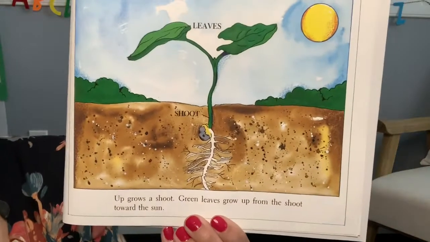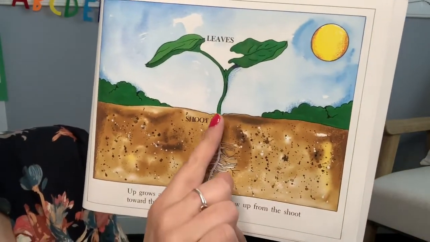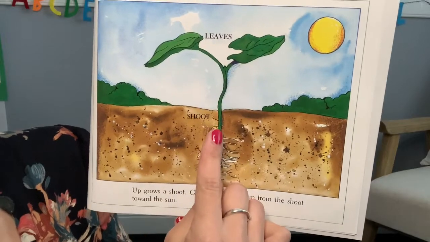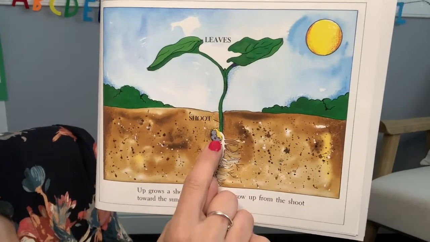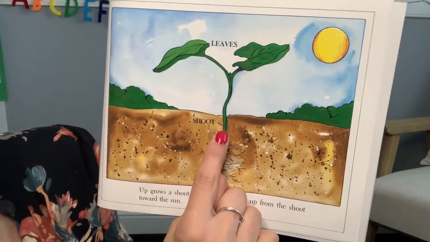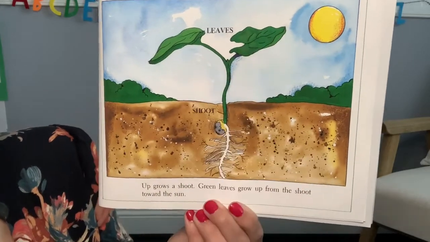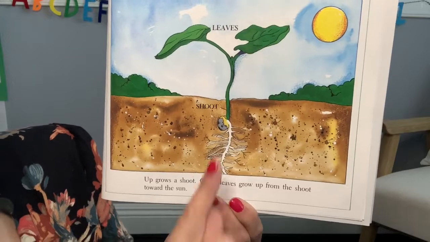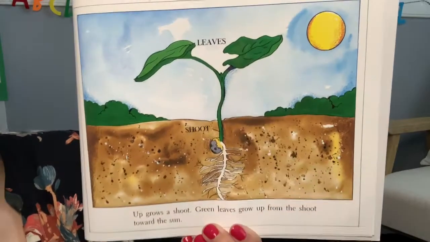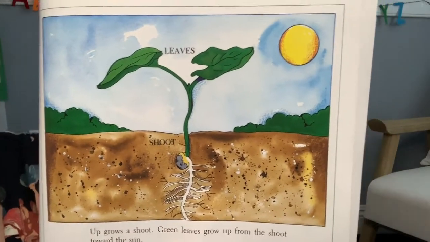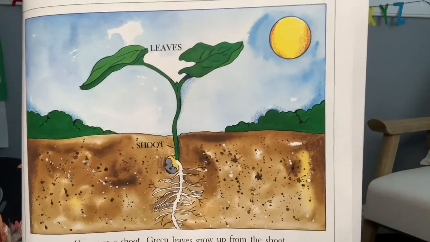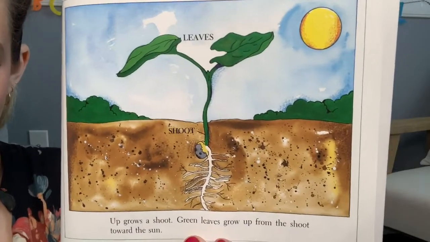Over time, up grows a shoot. Up grows the shoot from our seed. So there's our little seed, and up grows a shoot, and some leaves start to grow off the shoot. And they grow towards the sun because they use the sun as food. So they want to get close to the sun.